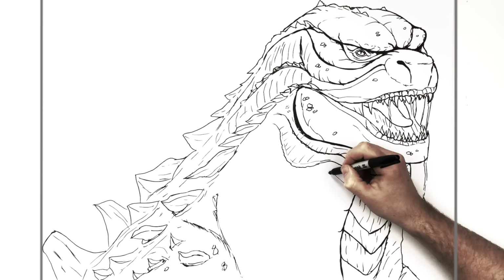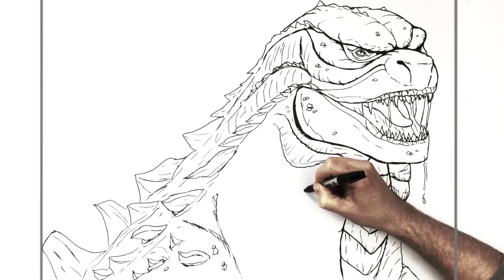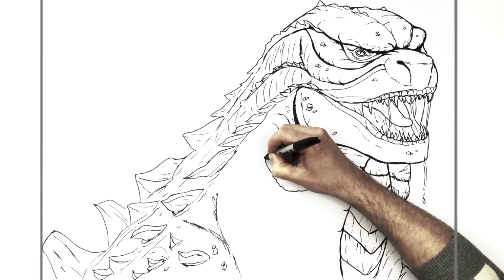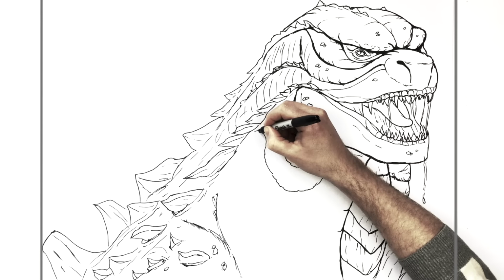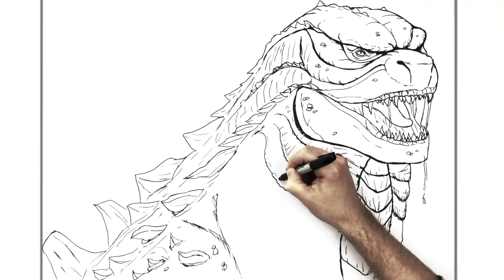And so like there's like a big one, let's say here. Curving around. Right, and then we'll add texture.